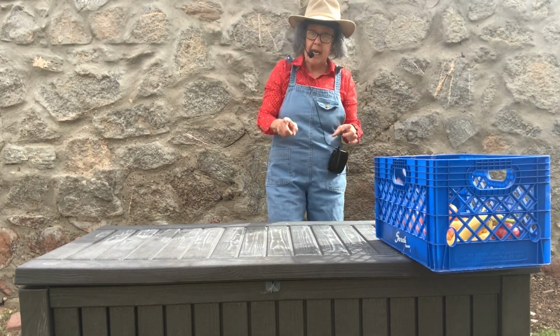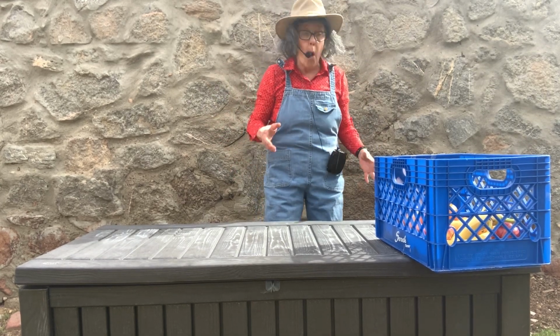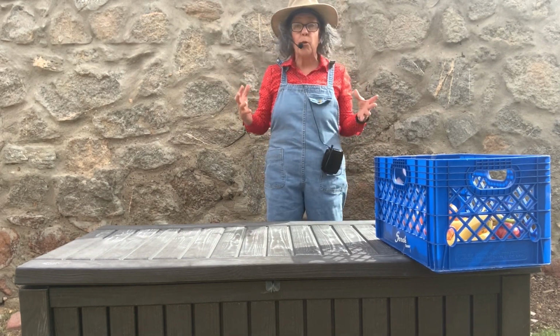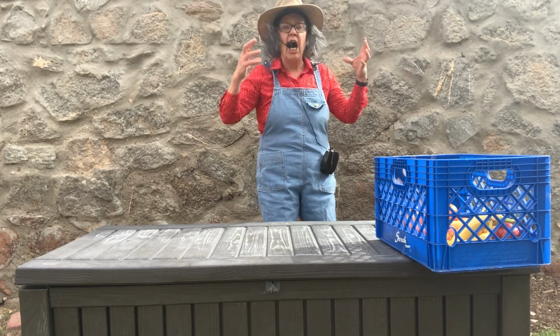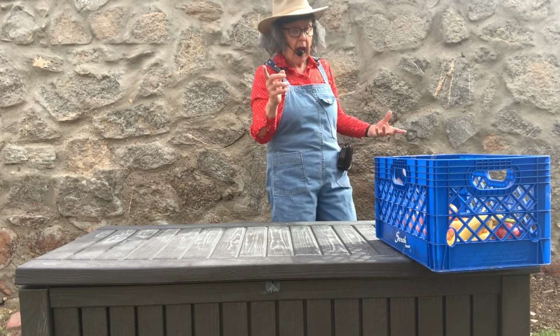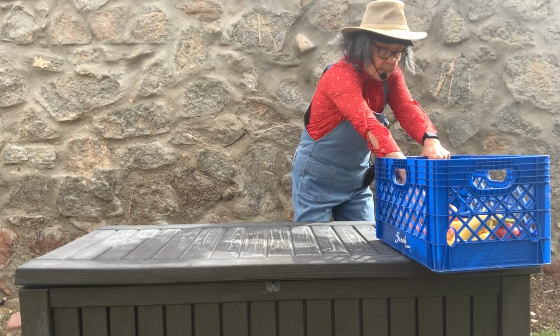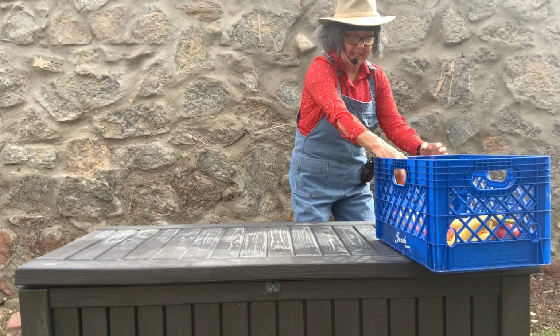Then the next step to graphing is sorting the information or the objects. I know sorting is when you put objects together that are alike. And I have three kinds of fruit. I've got apples, bananas, and oranges.